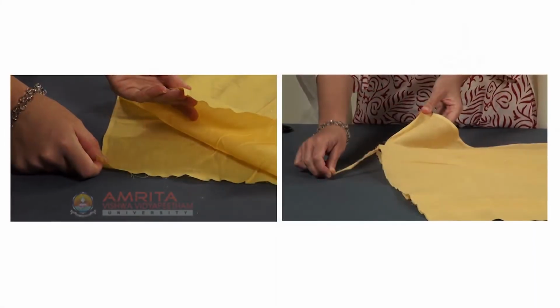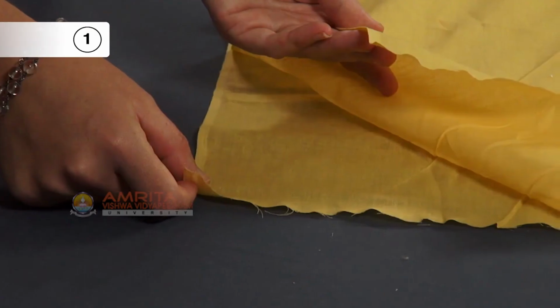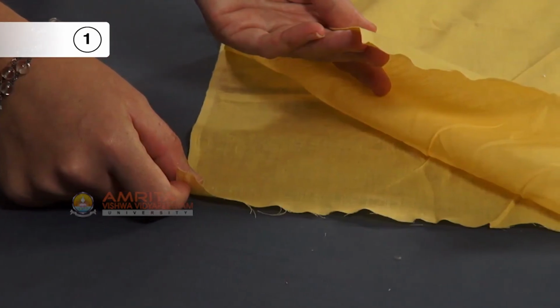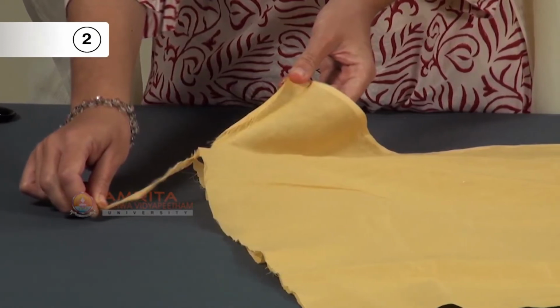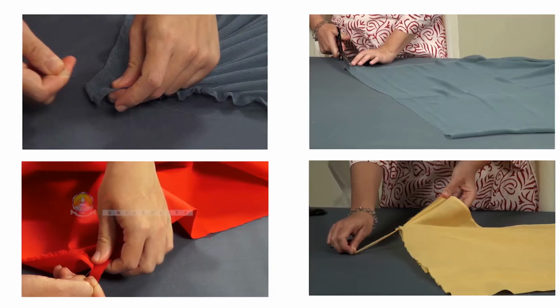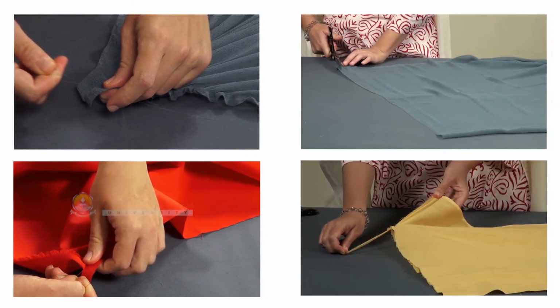Let's have a quick review of how to straighten the end of woven fabric by tearing. Step 1. Identify the ends of fabric. Step 2. Snip and tear the fabric. With that, we come to the end of this class. Let's recall what we have learnt so far.